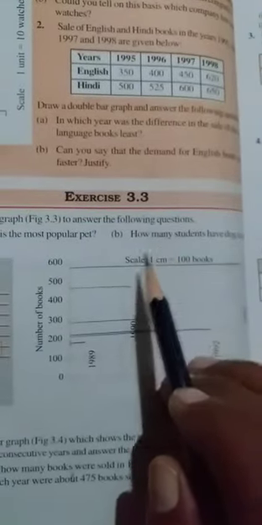8 students. The number of students is taken on the vertical axis with respect to the bar which represents dogs. Number of students is 8. Therefore, our question is, how many students have dog as a pet? The answer for this question is 8 students have dog as a pet. This question is solved here.